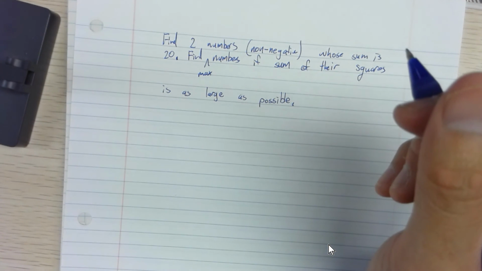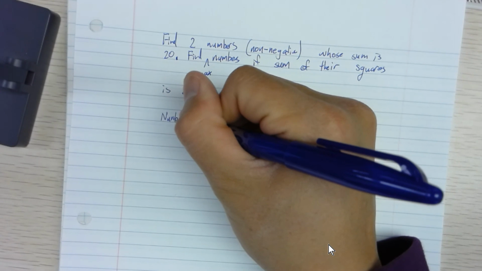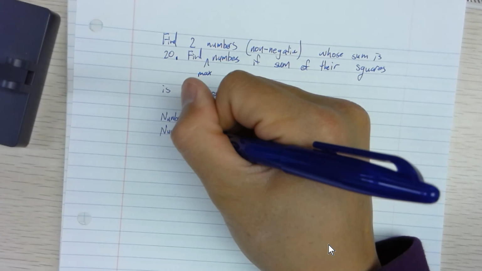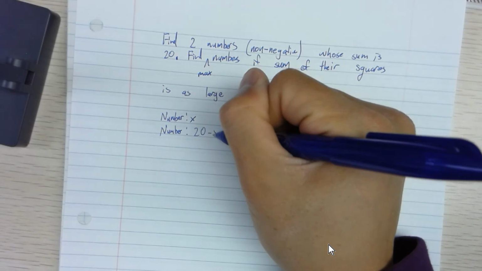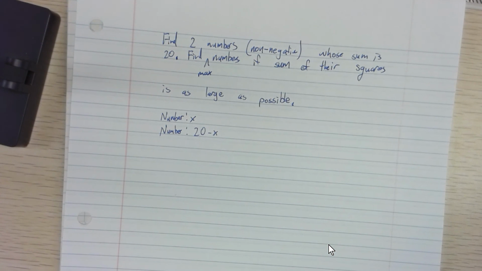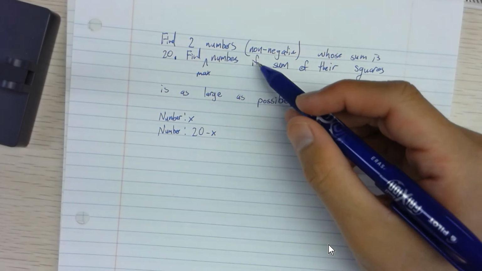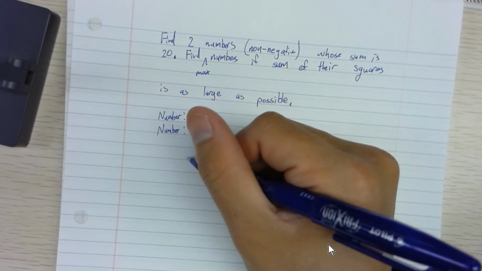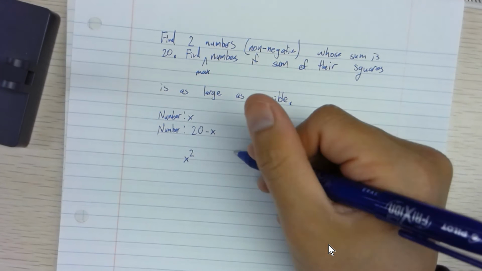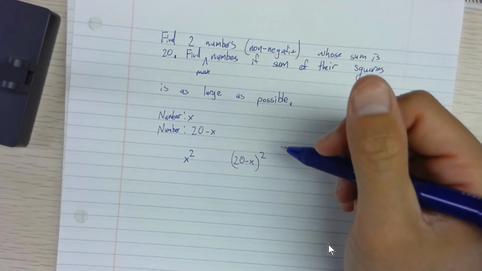So let's see what this means. We have two numbers again, whose sum is 20. How we would represent that is x and 20 minus x. Their squares mean this: this number squared would be x squared, and this one here would be 20 minus x squared. And they're asking for the sum.